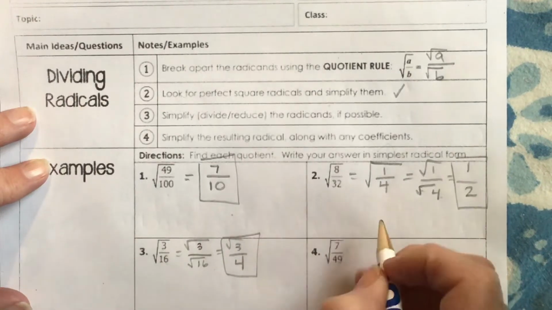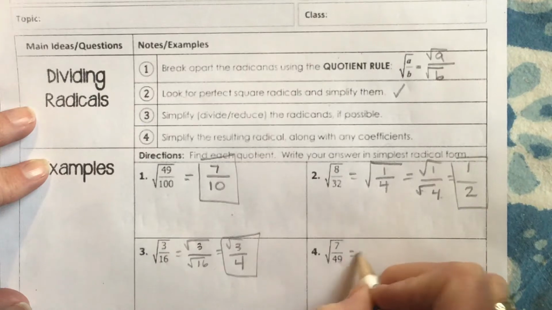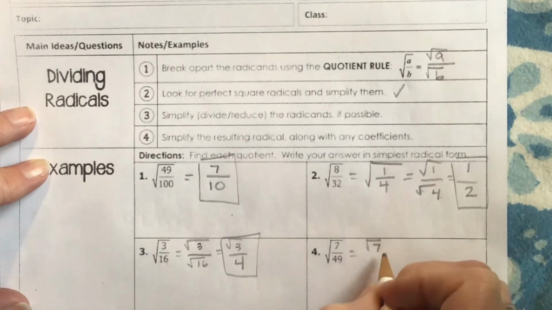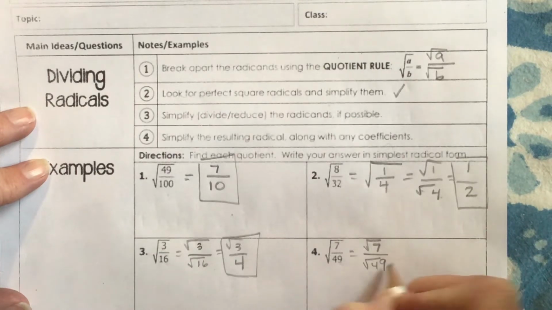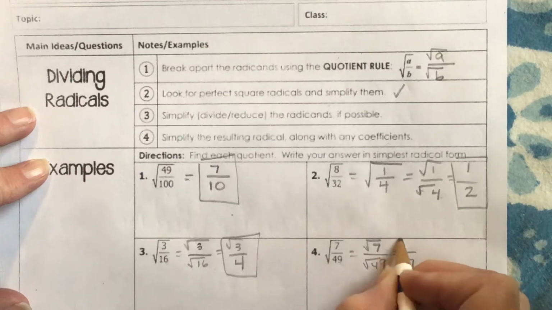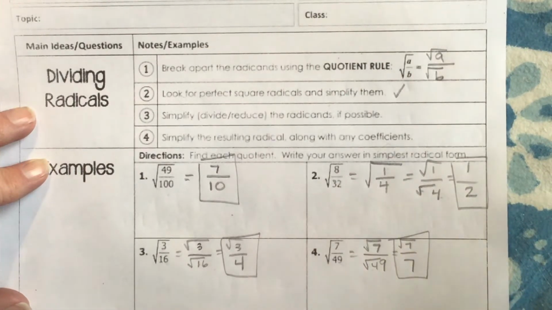Number 4 is, well, 7 over 49. I could say that is still equal to the square root of 7 over the square root of 49. And now I can take the square root of 49, that's 7, and I can't really do much with that square root of 7. So I gotta leave it like that.